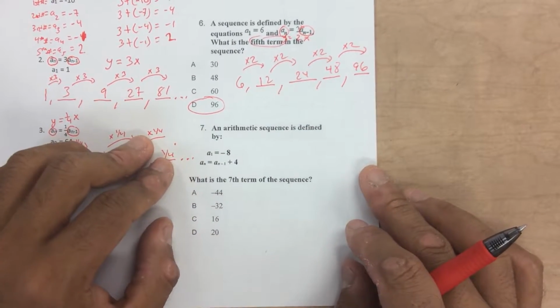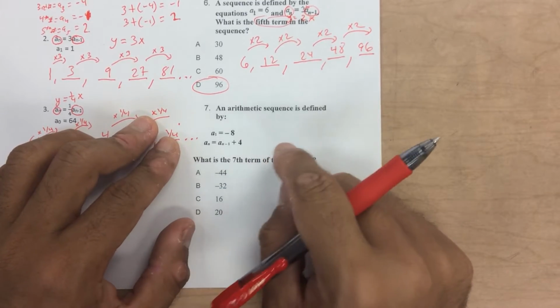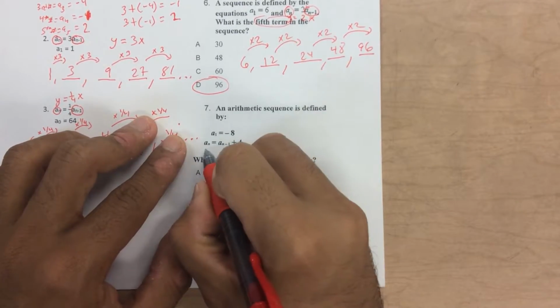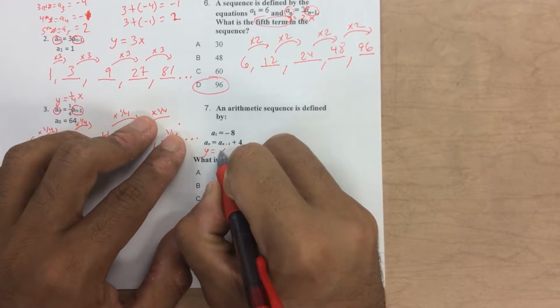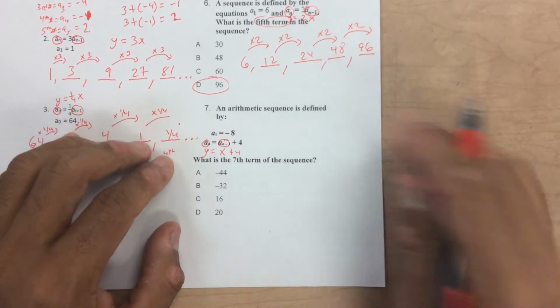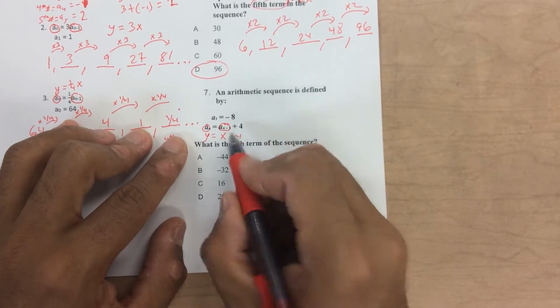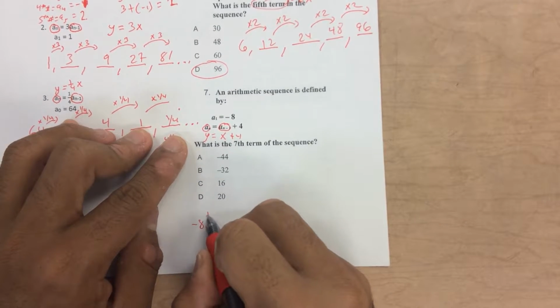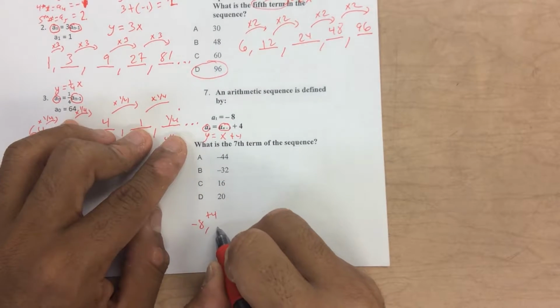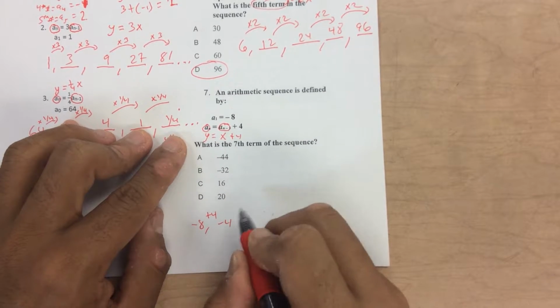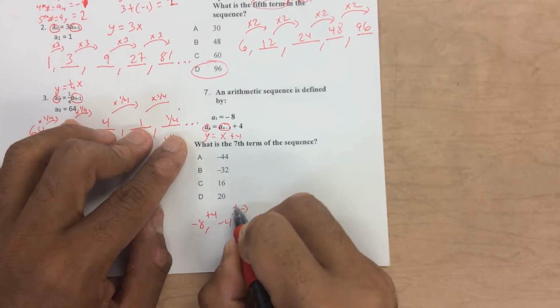Okay? Now looking at number 7. A sequence is defined by that. What is the 7th term? Well, this is y equals x plus 4, okay? Because this is your x. This is your y. So let's go ahead, and our pattern is adding 4 to the x. So let's start with negative 8. Add 4. That will be negative 4.